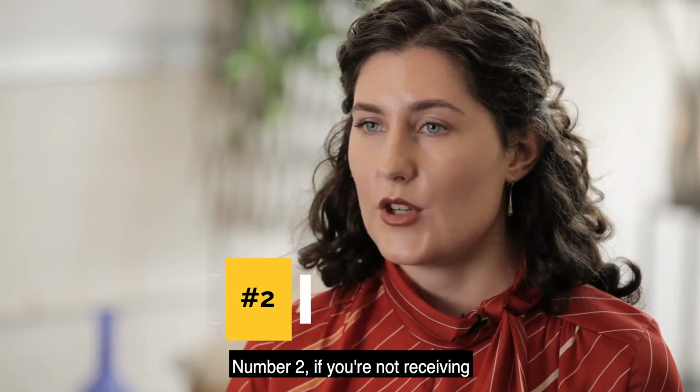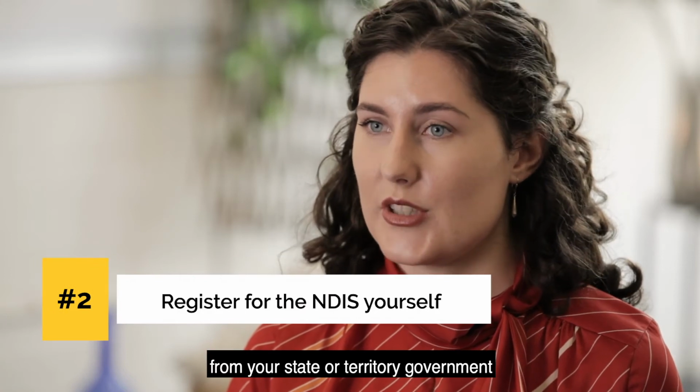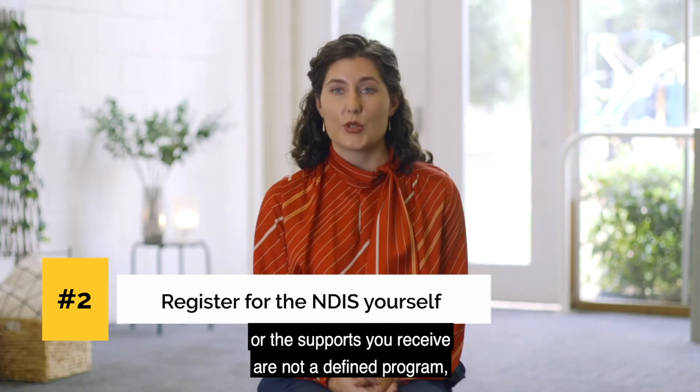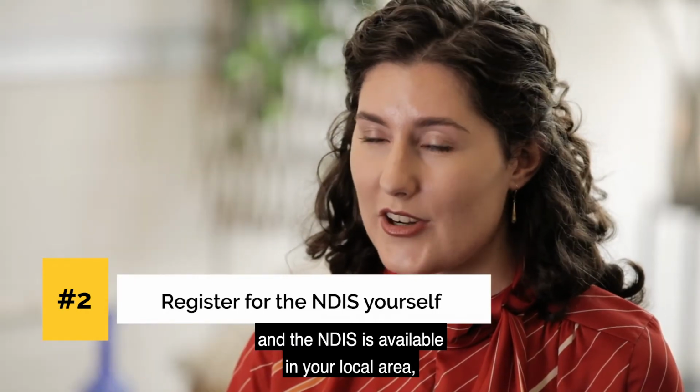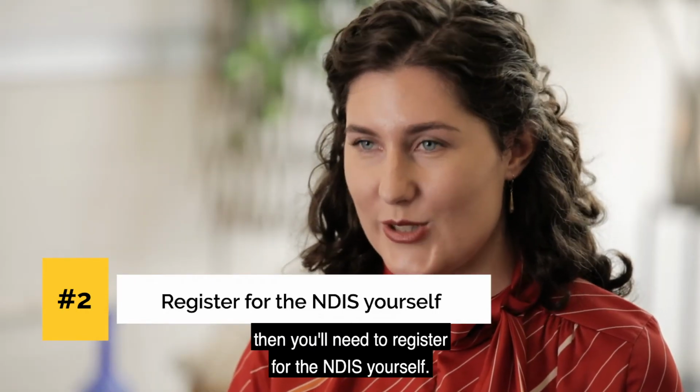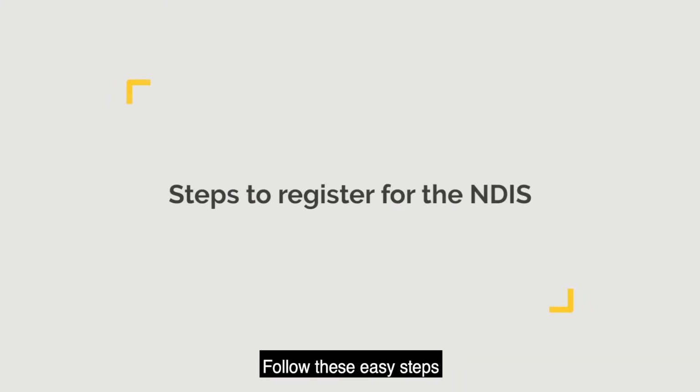Number 2. If you're not receiving any disability supports from your state or territory government, or the supports you receive are not a defined program, and the NDIS is available in your local area, then you'll need to register for the NDIS yourself. Follow these easy steps to start your NDIS registration process.